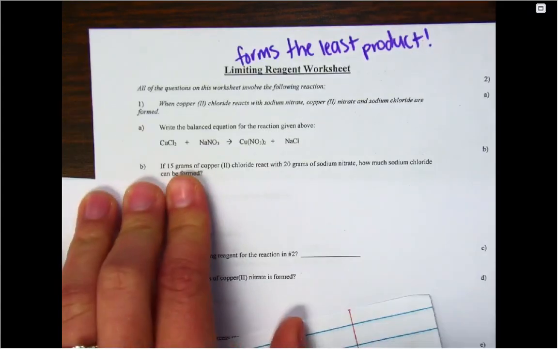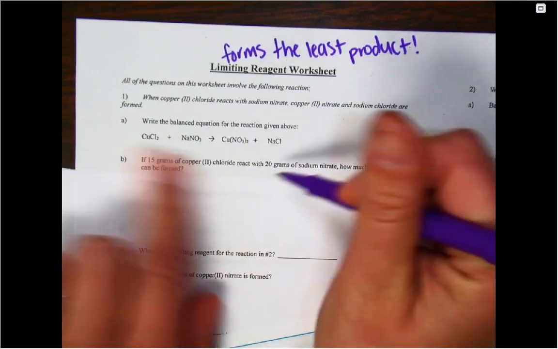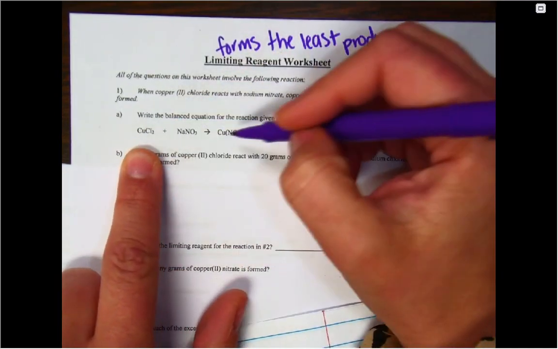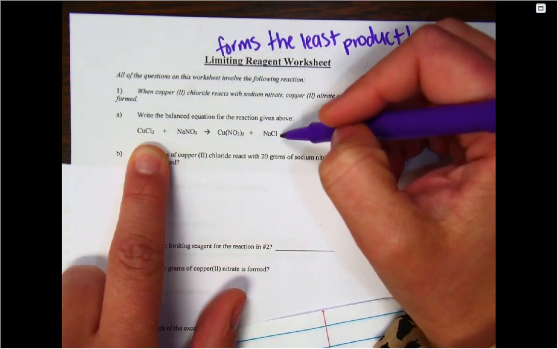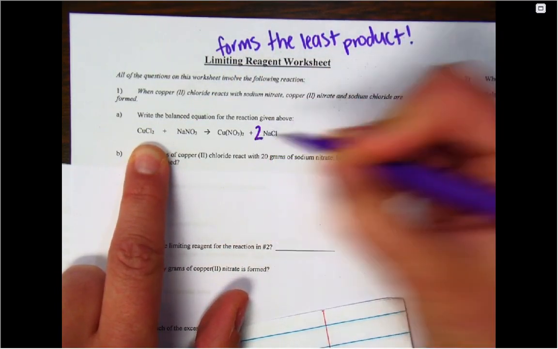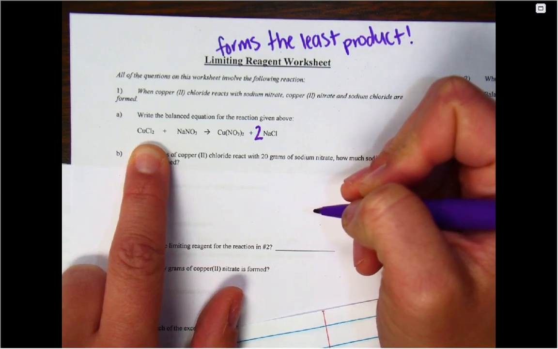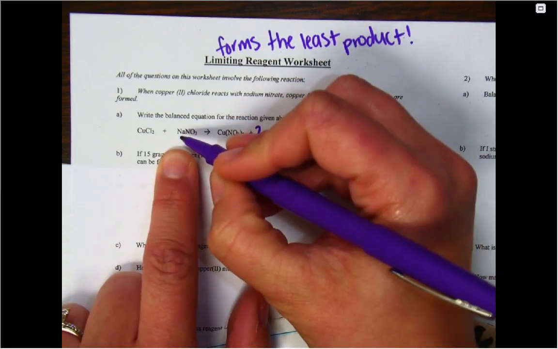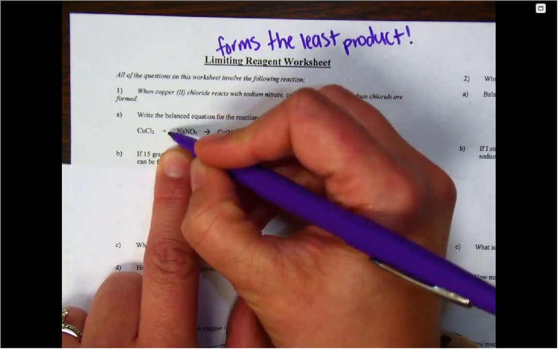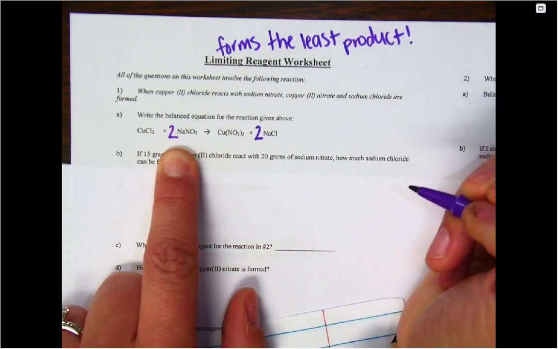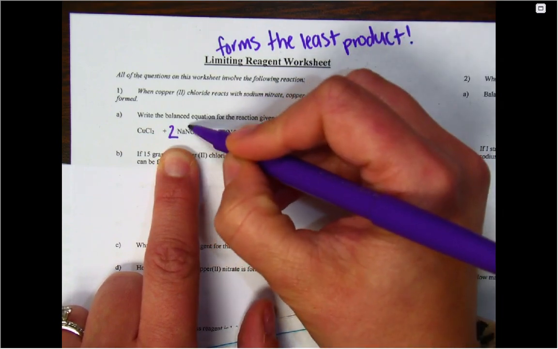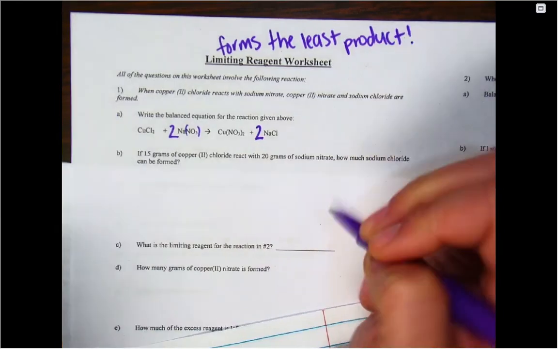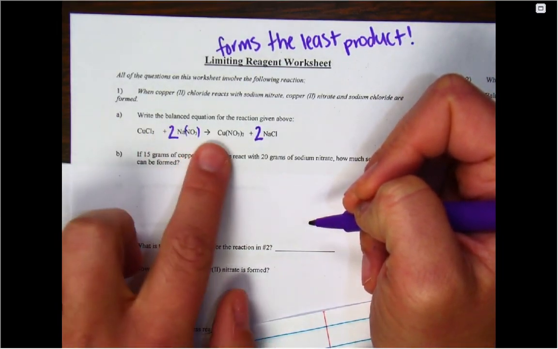So what we see at the top of our page is that we have our little equation. It is definitely not balanced, so just to balance this real quick, we have 1 copper, 1 copper, 2 chlorines, 1 chlorine. So I'm going to go ahead and throw a 2 right here on sodium chloride. Now I look here, I have 1 sodium, 2 sodium, so I'm going to put a 2 in front of sodium nitrate. Now I have 2 nitrates, 2 nitrates, 1 copper, we're all good. So this is a 1, 2, 1, 2.